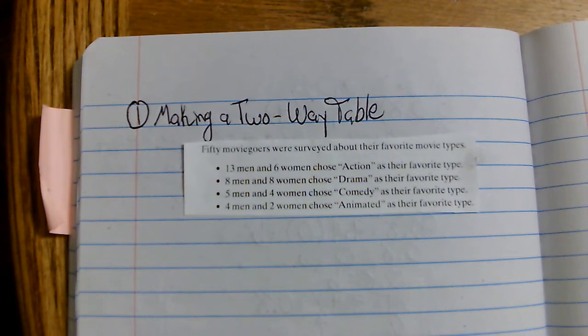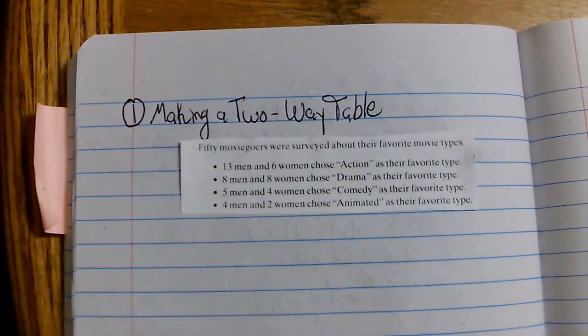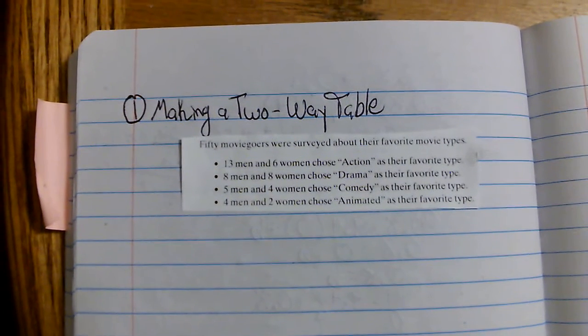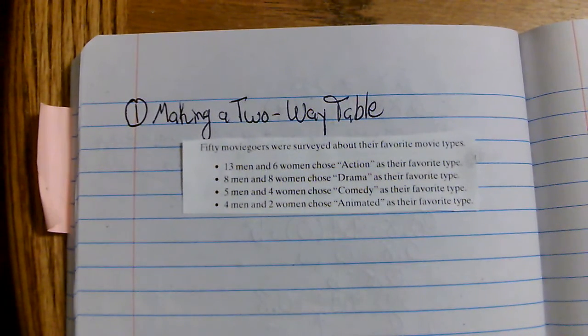Alright, so mine is glued in. I'm going to go ahead and get started. Actually, before I do, let me try to make this a little clearer. That's pretty good. Okay. So it says 50 moviegoers were surveyed about their favorite movie types. 13 men and 6 women chose action as their favorite type. 8 men and 8 women chose drama. 5 men, 4 women chose comedy. 4 men, 2 women chose animated.